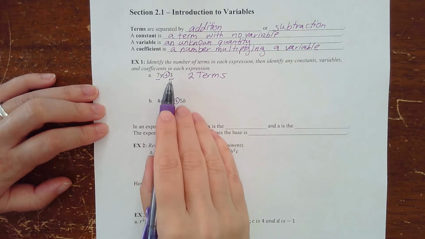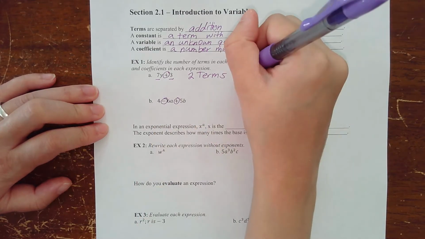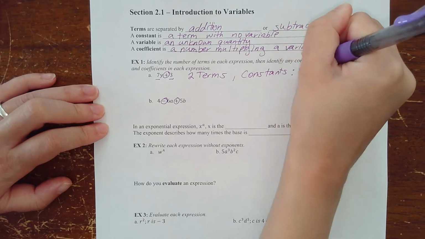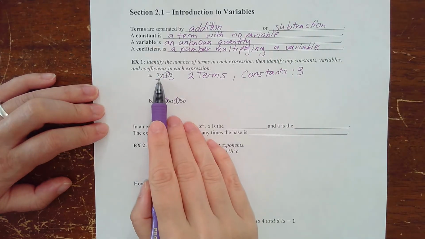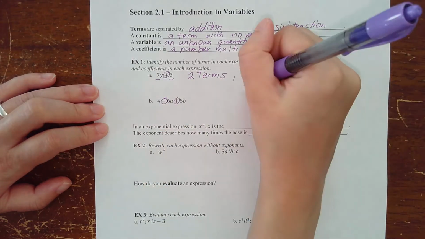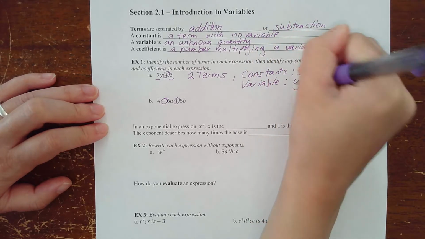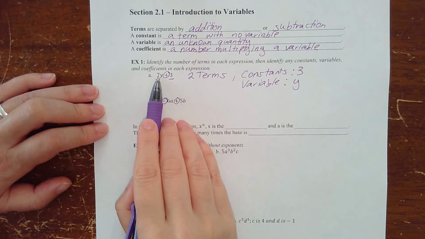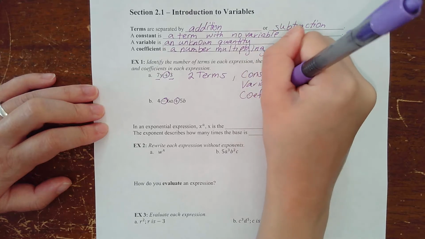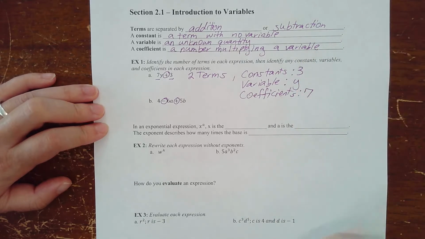So then for constant, the number 3 is a term that has no variable in it. That's a constant. So constants would be that 3. Variables would be a number that I don't know, which is represented by a letter. So the y here would be a variable. And the coefficient for the y would be the 7 over here. It's the number that the y is multiplied by. Okay, let's do another one.